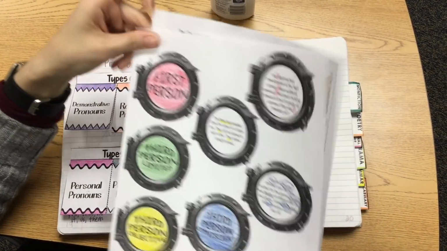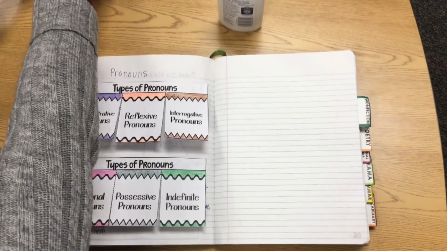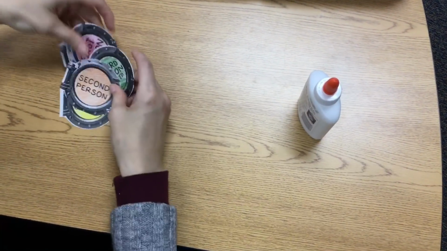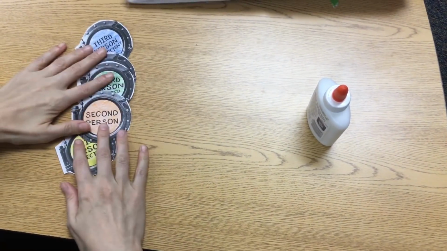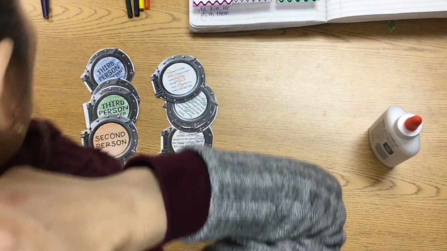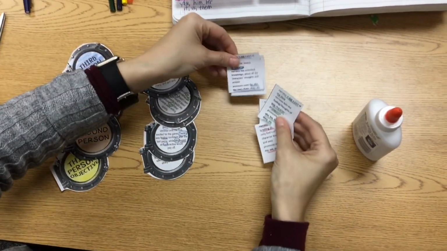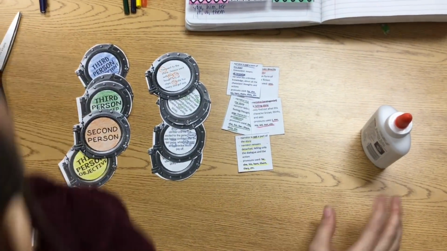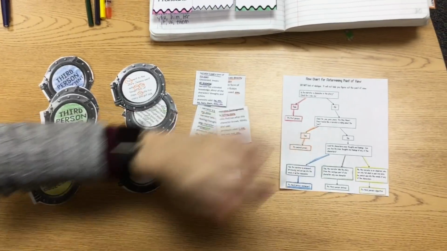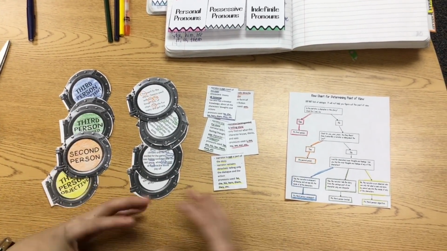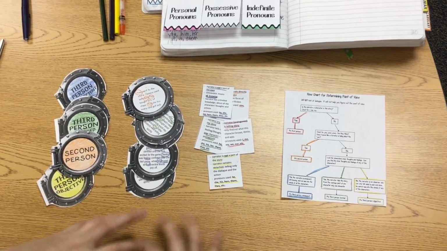Okay, so when you're done coloring, you will cut them all out, and you will have pieces like this. You don't have to cut them out perfectly, but you will have 5 titles. You will have 5 pieces of literature with examples, and then you will also have 5 definitions. Now it should be easy, and you'll have a flow chart. So it should be easy to assemble, because you want to make sure you assemble it according to the color.